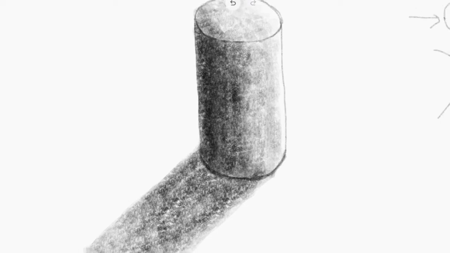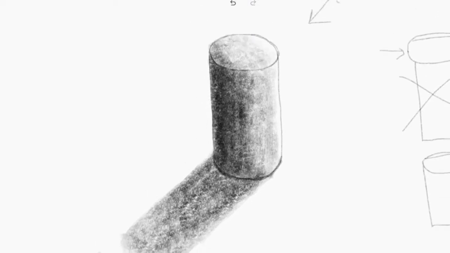So I'm leaving just a little bit of a gap. I'm not going to go up the side of it because it's only where it touches the table.